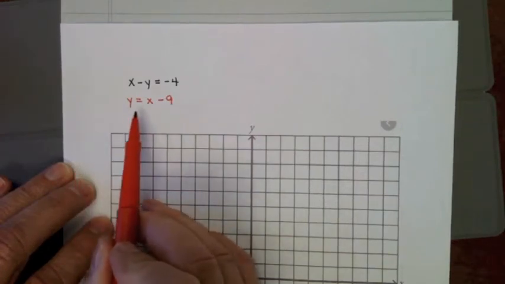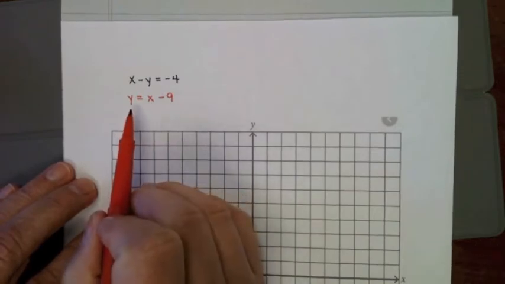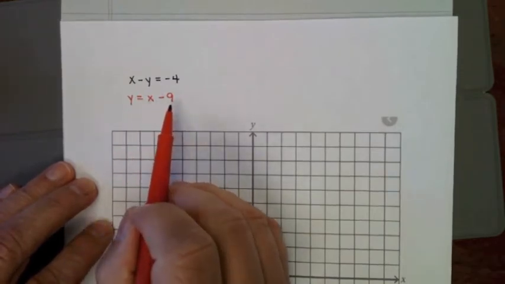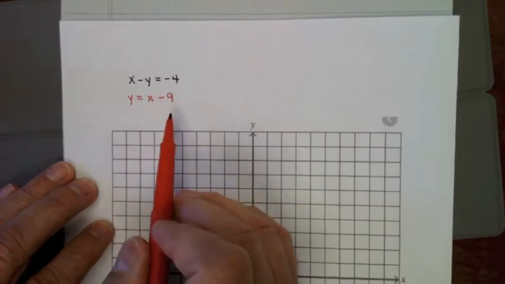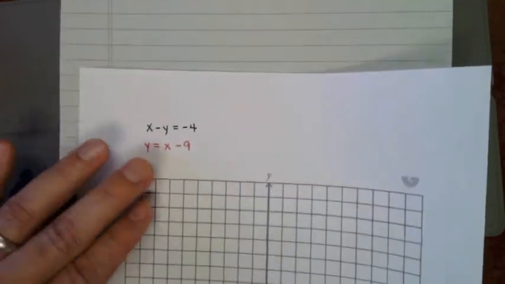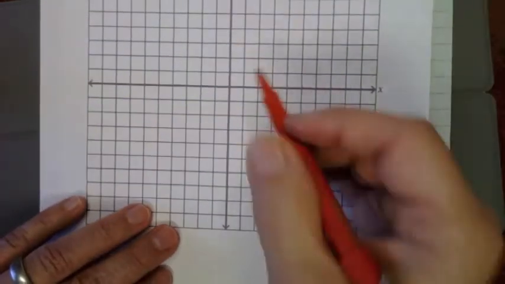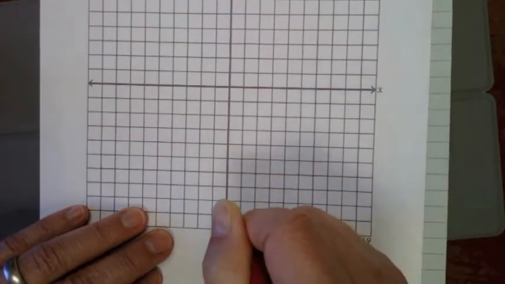The red one is in slope-intercept form. I'm going to graph that one first. Since it's in slope-intercept form, the way you graph something in slope-intercept form, because it says y is equal to, I graph the y-intercept first. Y-intercept is way down at negative 9. So let's go 1, 2, 3, 4, 5, 6, 7, 8, 9. Way down here.